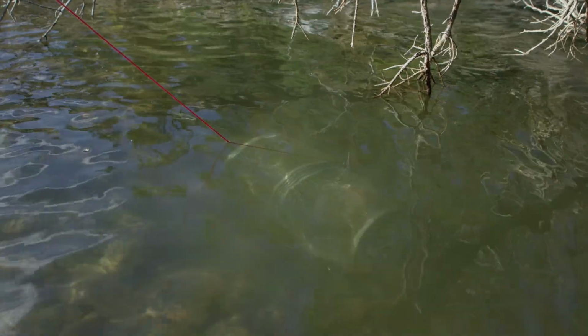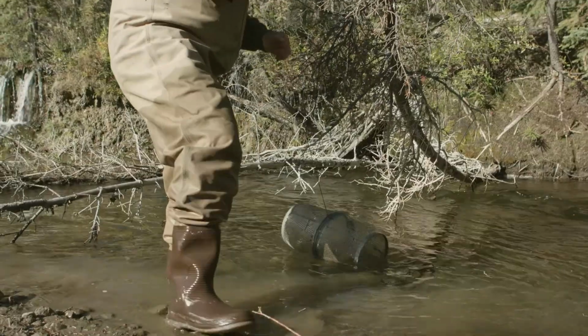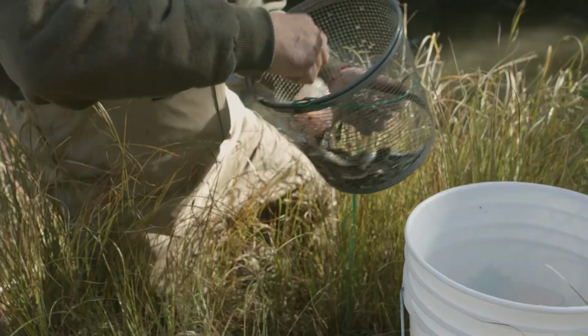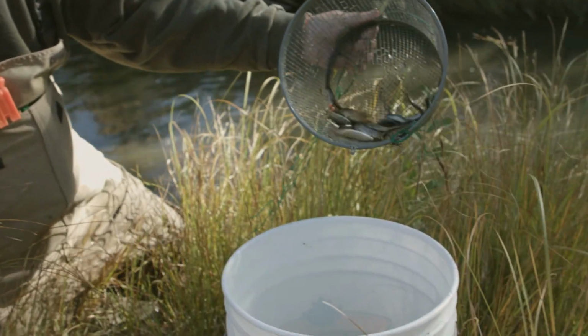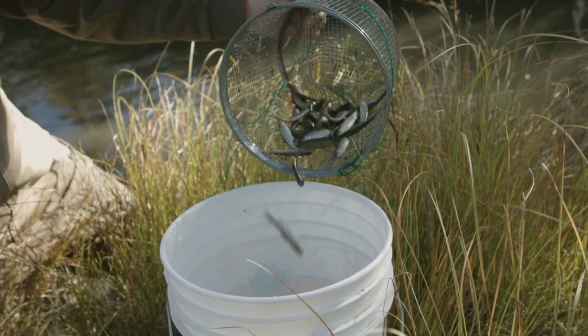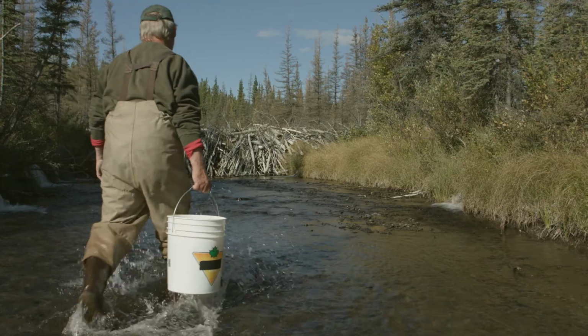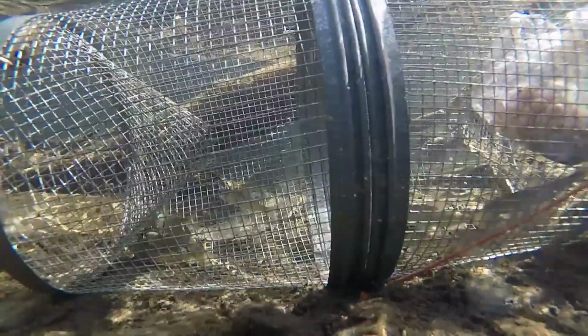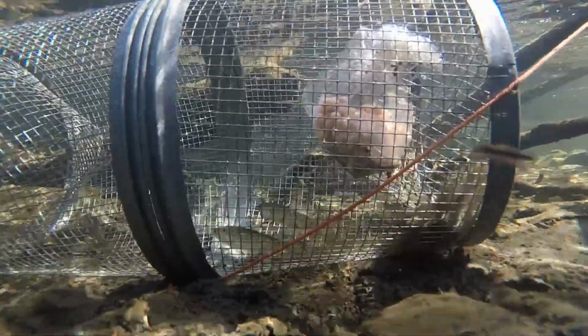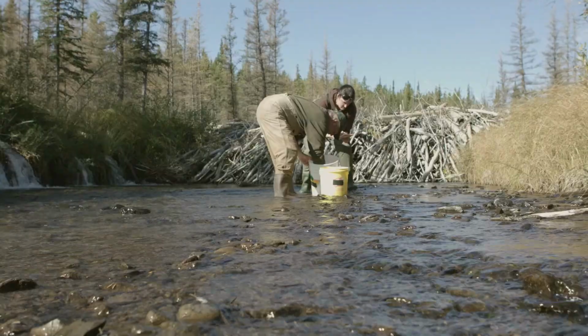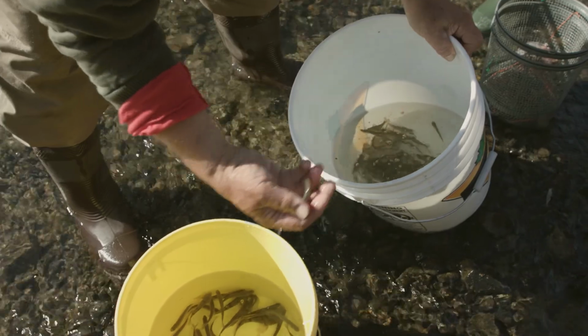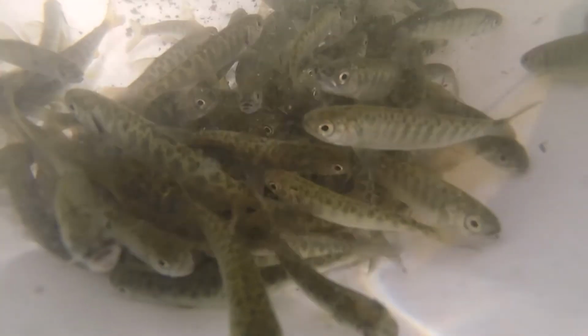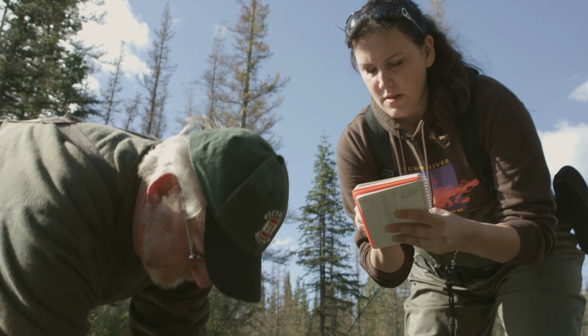The traps are then retrieved. Start with the downstream traps. The captured fry are placed in buckets and carried upstream to the dam. The total number of fry captured below each dam should be counted and recorded. You may wish to reset the traps if the fry are abundant.